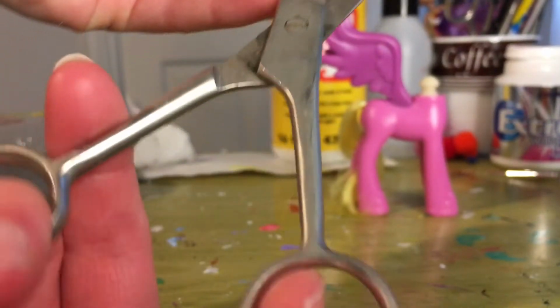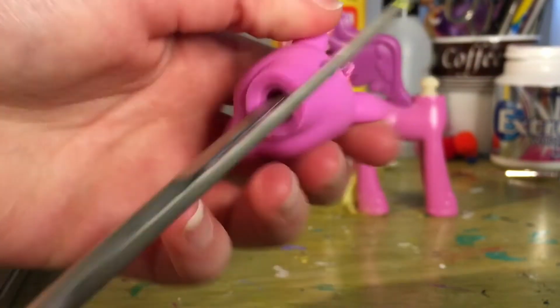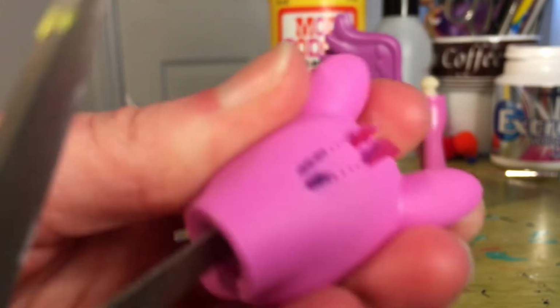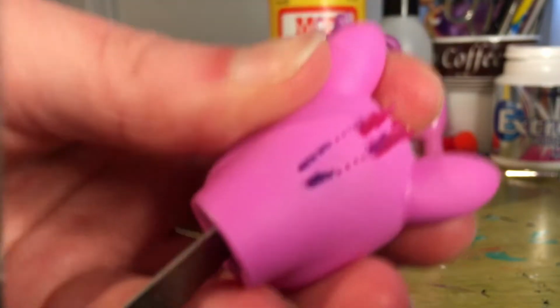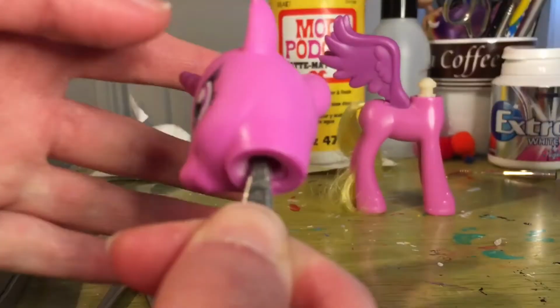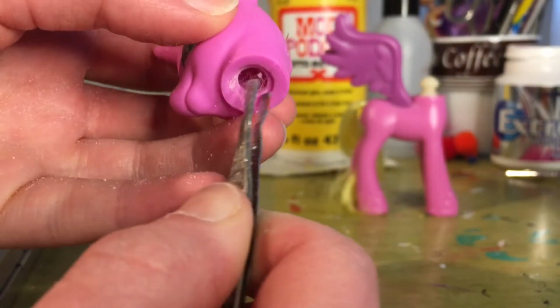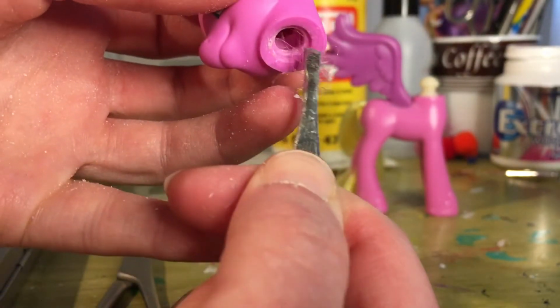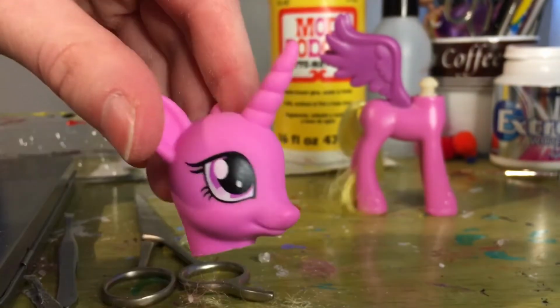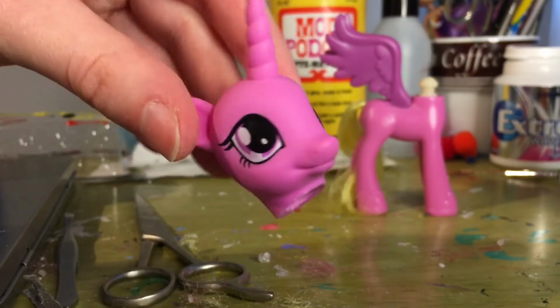So now I'm taking my scissors and I'm putting them in the neck plug of the head of the pony to scrape around in there to remove all of the glue and all of the hair plugs. I'm now using some tweezers to pull out all of the hair plugs and all of the glue from the head of the pony. So now that that is done, I have a nice clean head on the outside and on the inside.